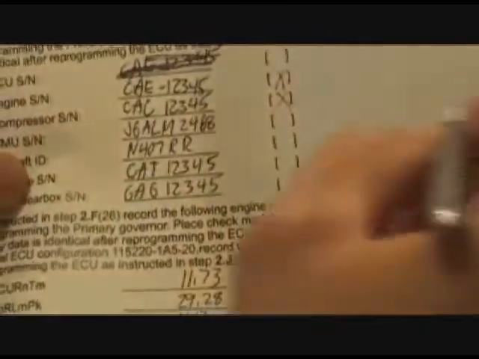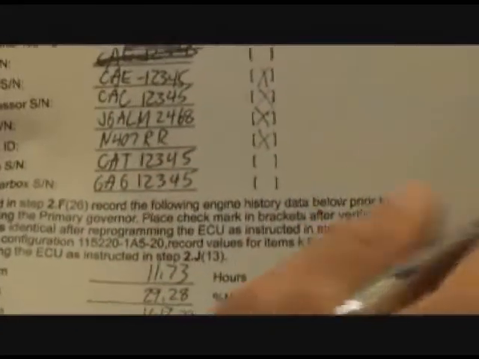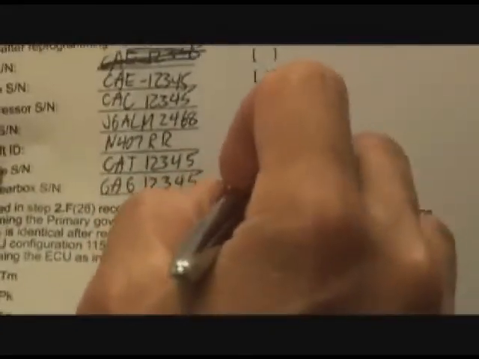So we're doing a compare straight across. All these parameters are indeed the same. So we will check all those boxes to verify that that information is still valid and was not corrupted during the software loading process.